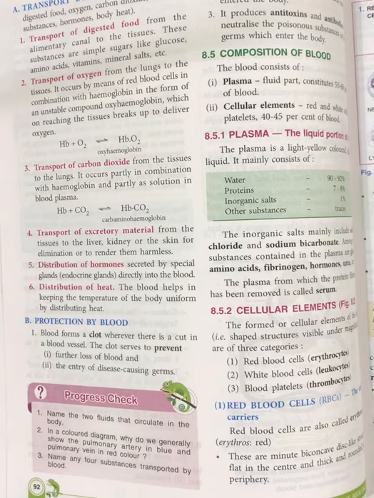And last is distribution of heat. The blood helps in keeping the temperature of the body uniform by distributing heat, because blood keeps on circulating in the body, and the heat is also uniformly distributed throughout the body by blood.